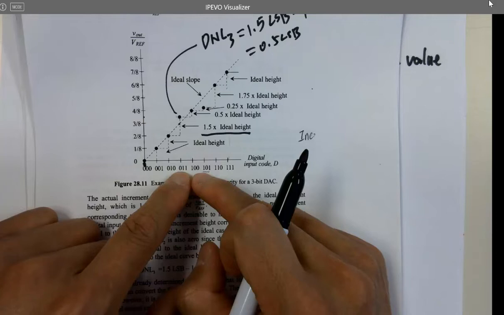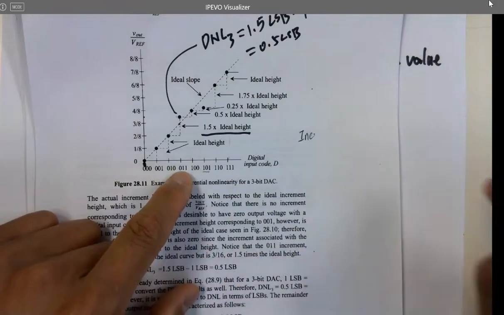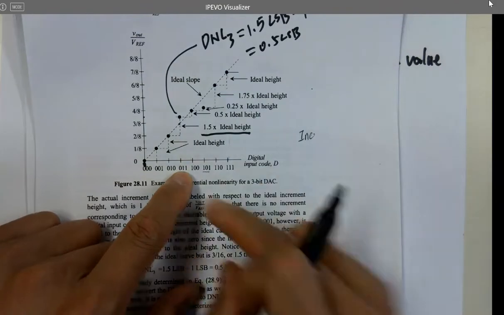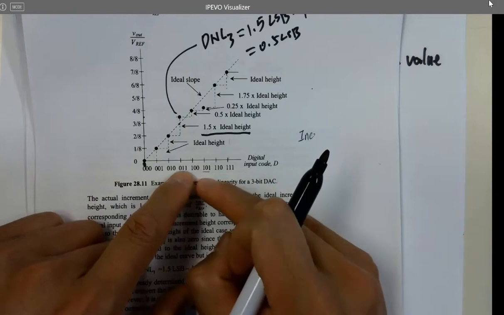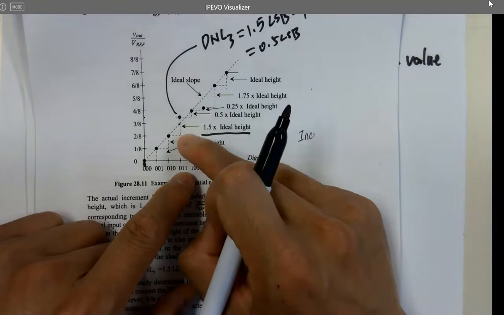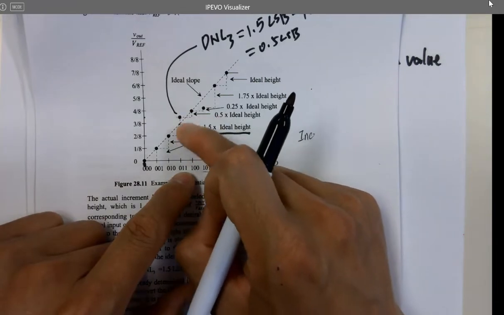So you can label that DNL. Keep in mind, DNL is differential nonlinearity. You label it as DNL3, because this is 3 here: 0, 1, 1 is 3. DNL3 is the increment compared to 1 LSB. So the increment here is 1.5 LSB.